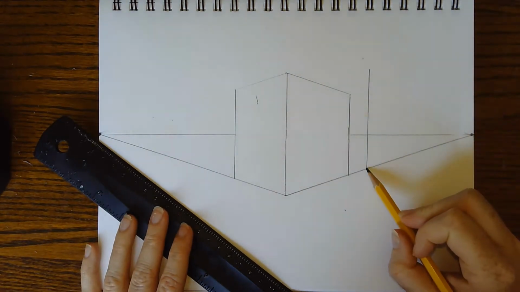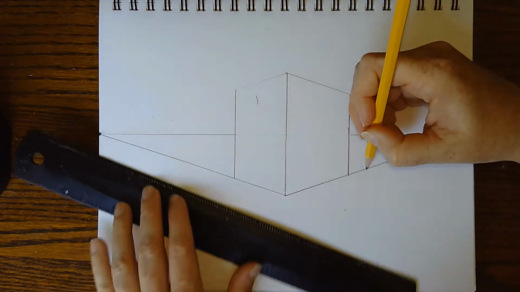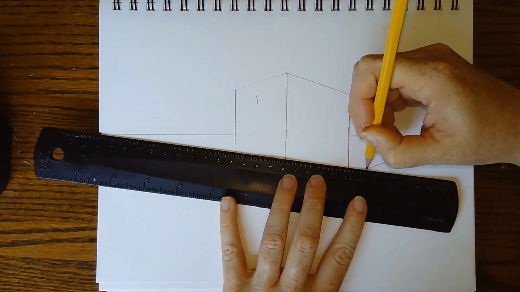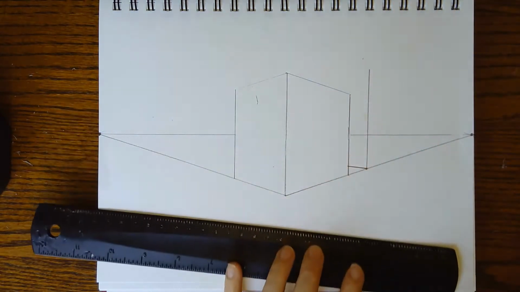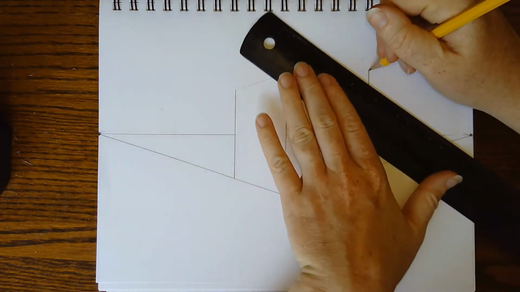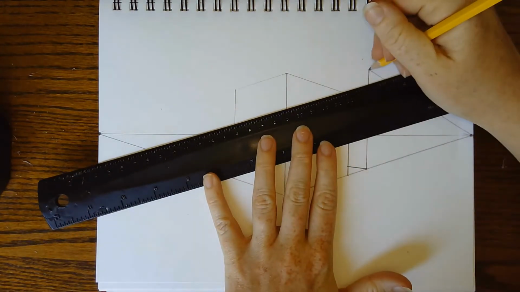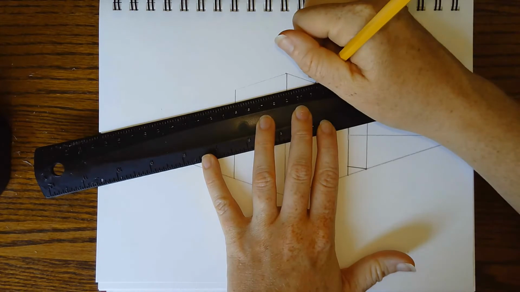Now the bottom of that line is already connected to vanishing point 2. So all we need to do is connect it to vanishing point 1 by connecting it backwards. And you can stop once you hit that building. You do not have to go all the way across. Then at the top, we're going to connect to vanishing point 2 and to vanishing point 1. And again, I'm going to stop when I hit that building.